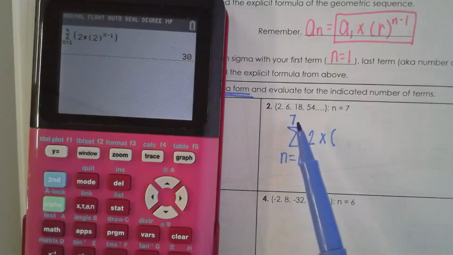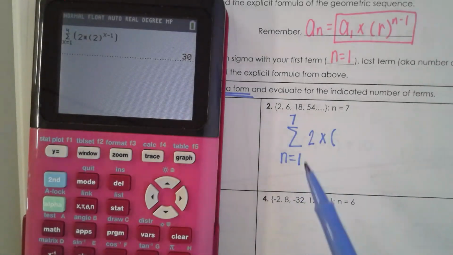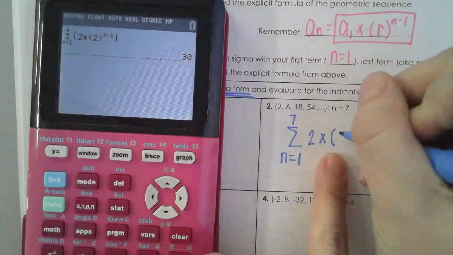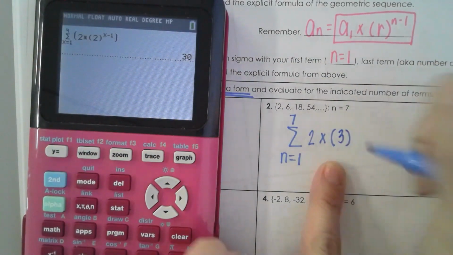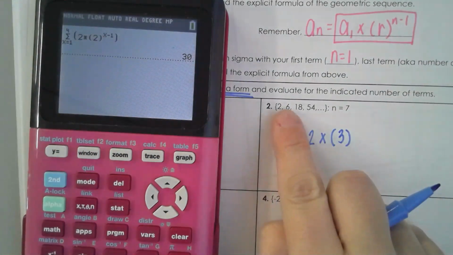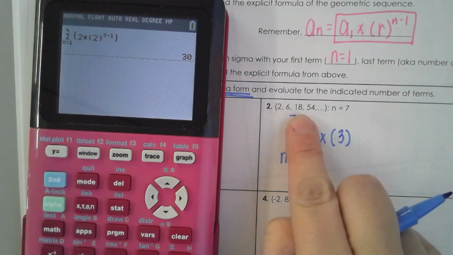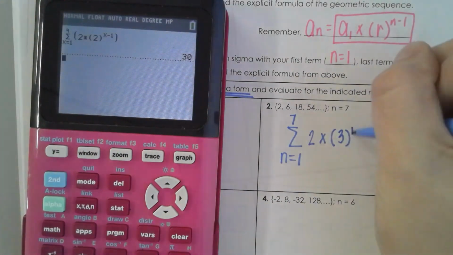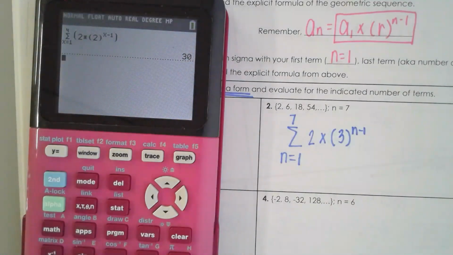So we have sigma, n equals 1 to 7, A1 is 2. We said the ratio is 3. 2 times 3 is 6. Times 3 is 18. Times 3 is 54. And then n minus 1 goes in the exponent.